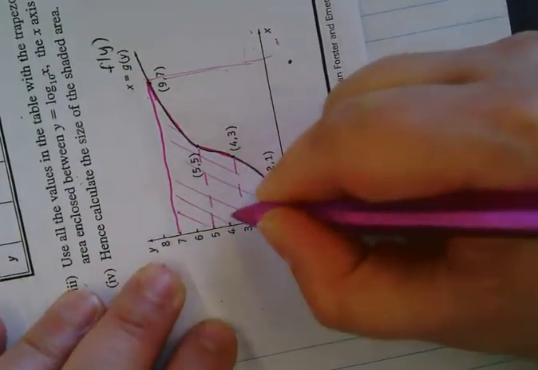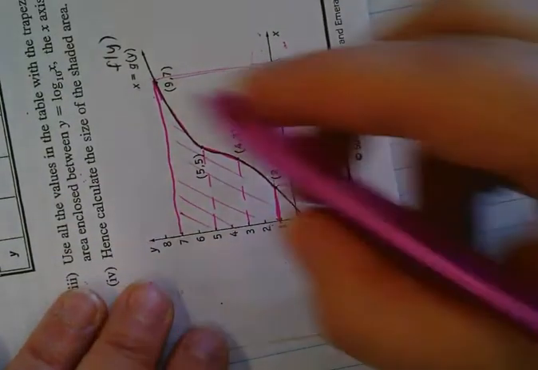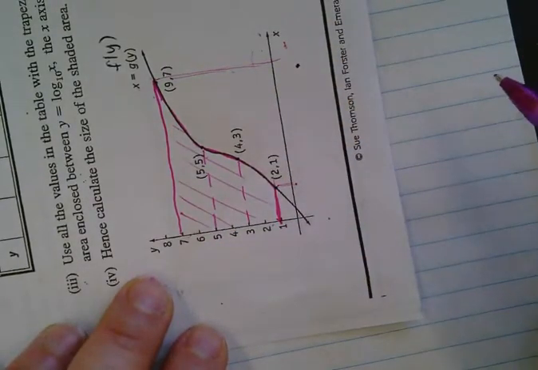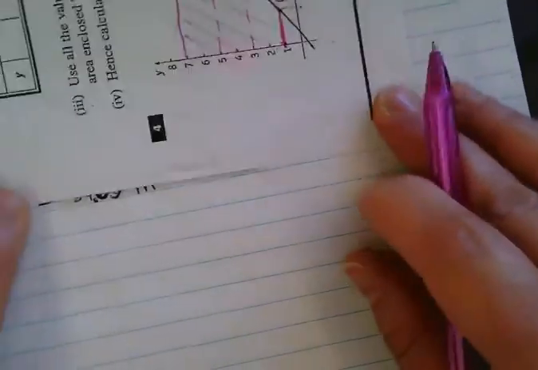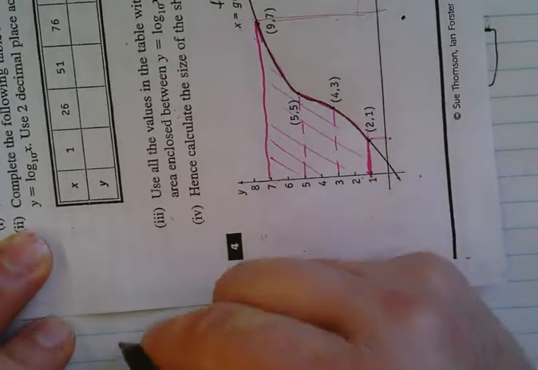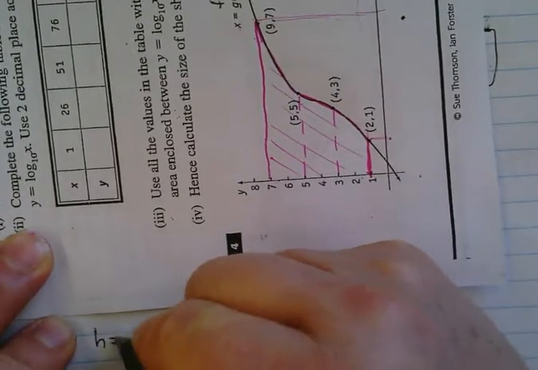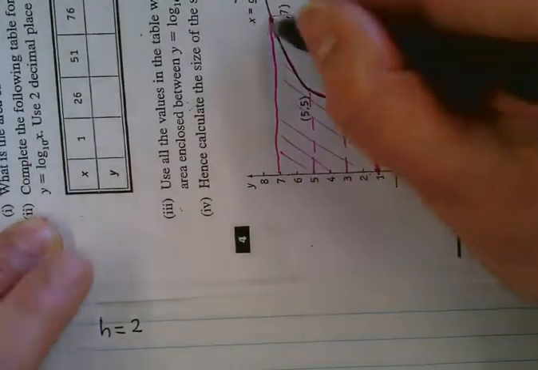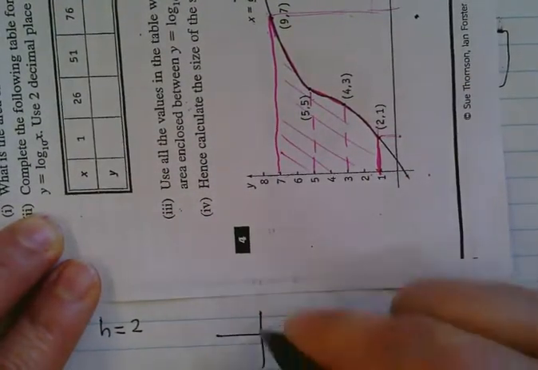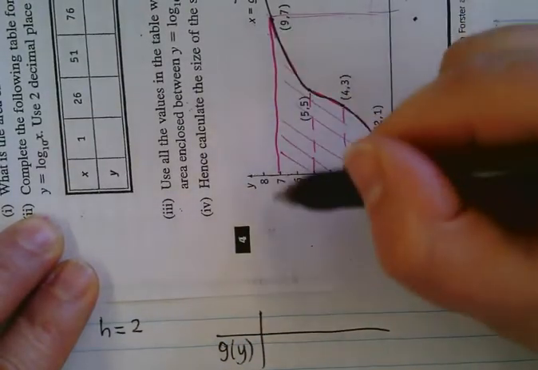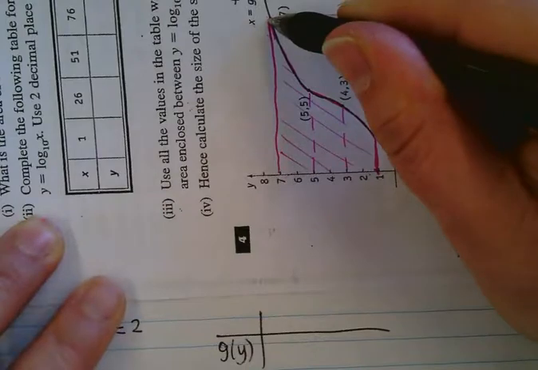All right. How many sections are there? 3. So, and what's the width of each trapezium? 2. Okay, let's go. So I'm going to have my page drawn sideways. So I'm going to do a little table. Look, my h is 2. Are we okay with that? But tell me what my function values are. I'm going to put them down here, g of y, my function values. What's the height here? Be careful.